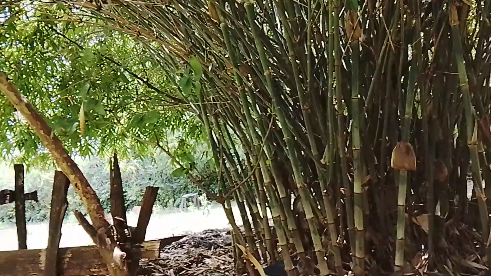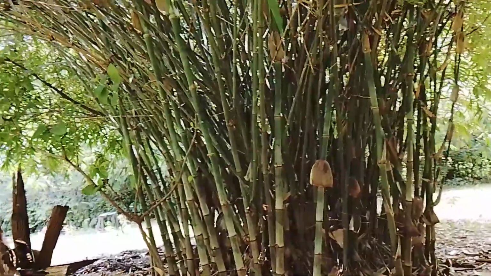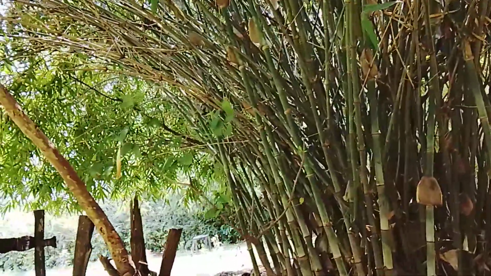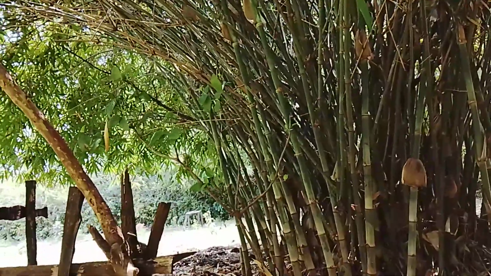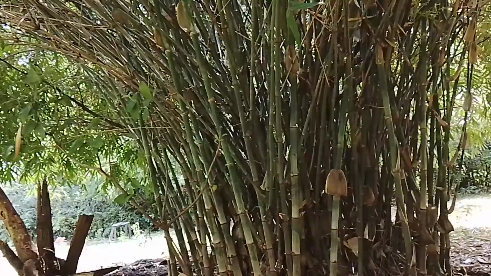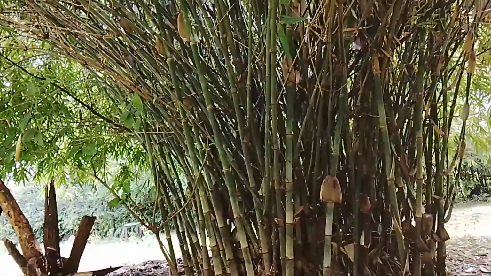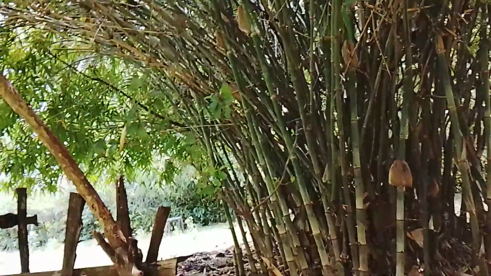Then it also absorbs a lot of water. The roots absorb a lot of water, and that absorption helps reduce the runoff and replenish local groundwater. So you find that whenever you have a bamboo tree in the compound, you can always have a borehole with water because it absorbs a lot of water.